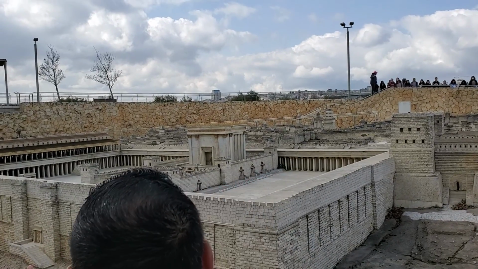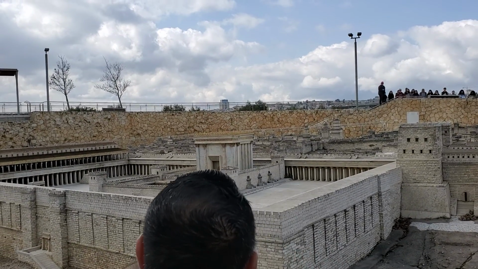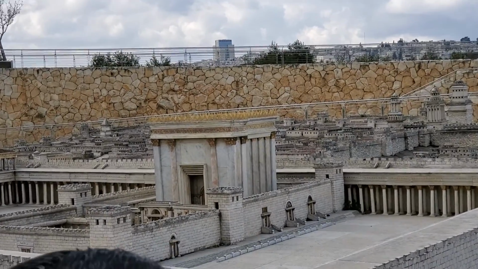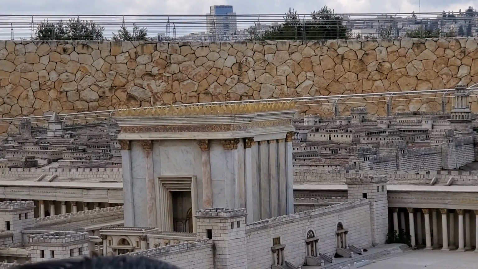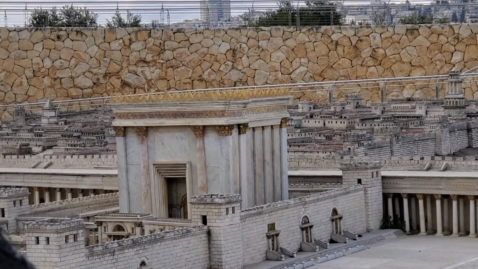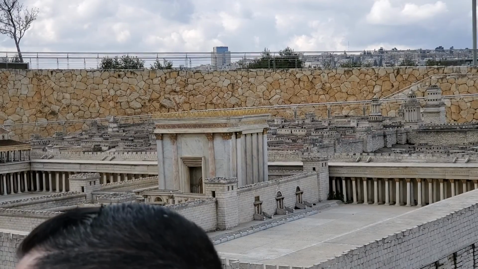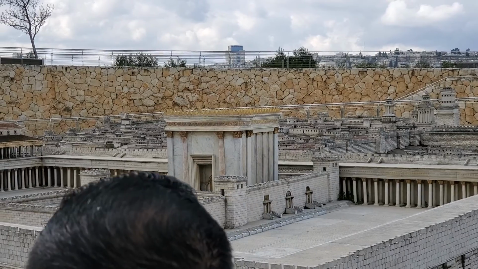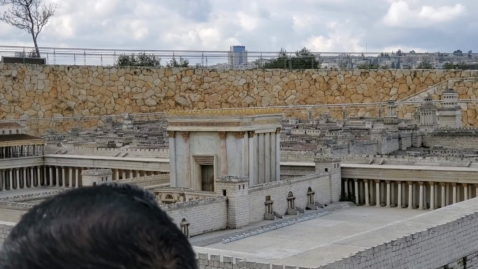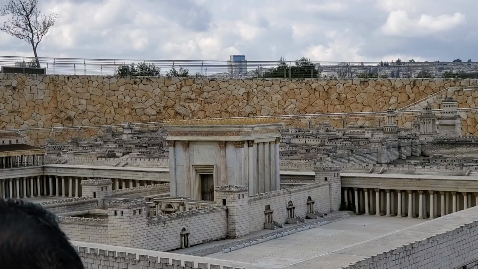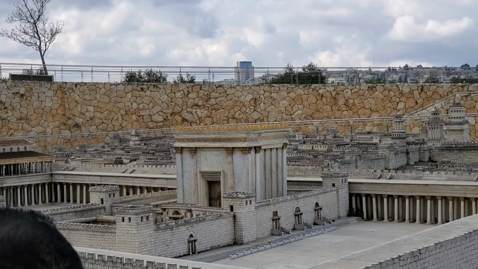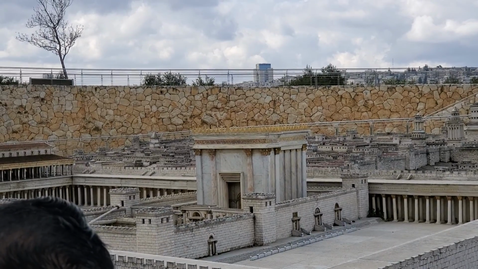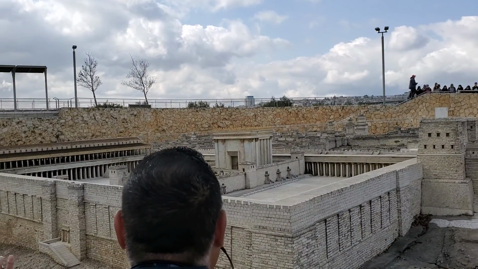Now what do we see here? First of all, that beautiful marble building that you see in the model, this is the second temple. Now, the second temple was not built by Herod. The second temple was built by Zerubbabel between the years 535 to 515 BC. But the plaza that we see around it, that's Herod. Now you can see the four big retaining walls built by King Herod around the Temple Mount.